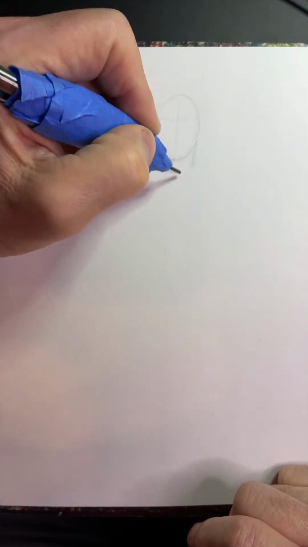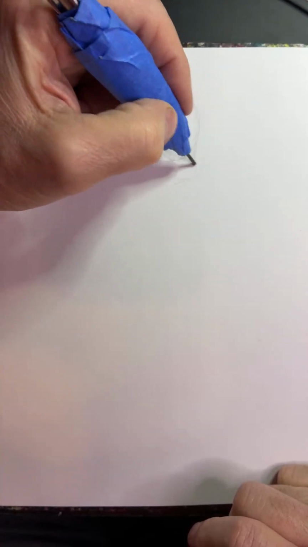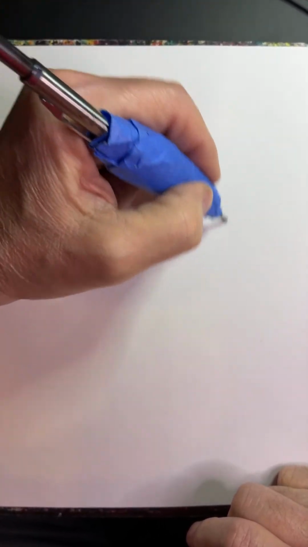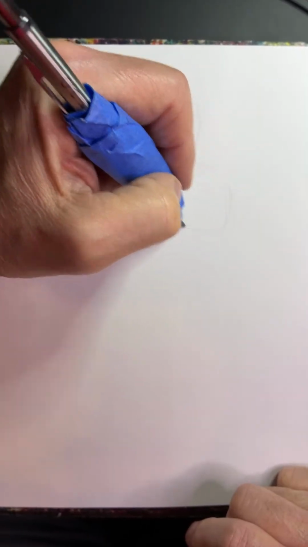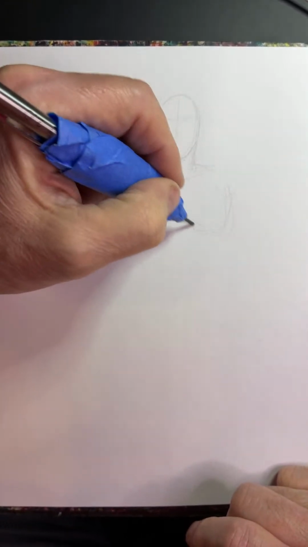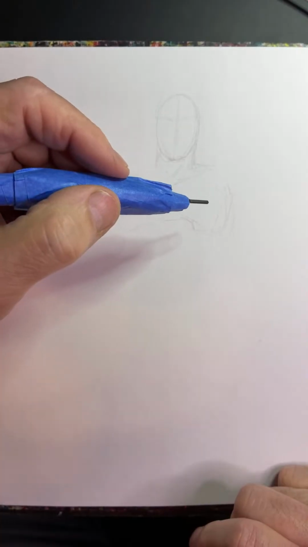So we're thinking massive on this guy. So his head's going to look a little smaller because he's a bigger character.